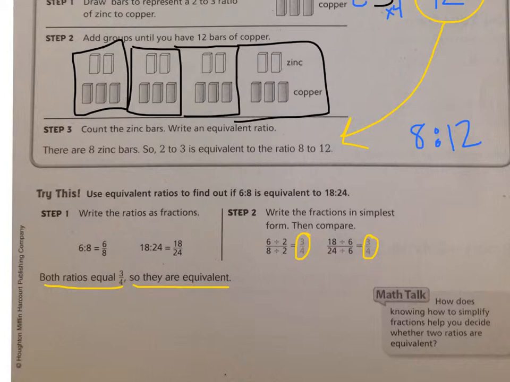If 6/8 and 18/24 did not reduce down to the same fraction, they would not be equivalent ratios.